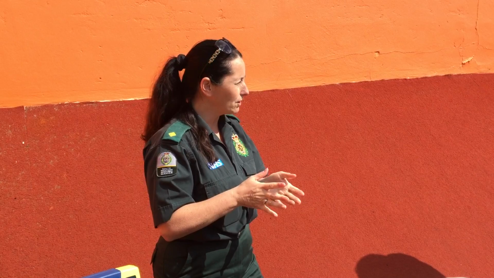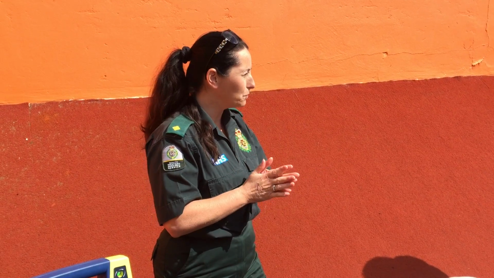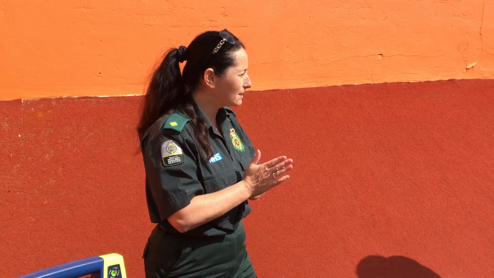I'm just going to do a demonstration on how the defibrillator works. So it's in line with the basic life support and with the safe use of the defibrillator. Please feel free at any point to ask any questions. If you wait to the end, you might forget.